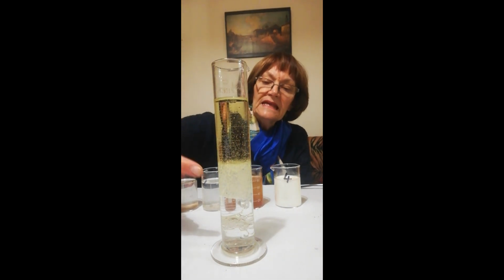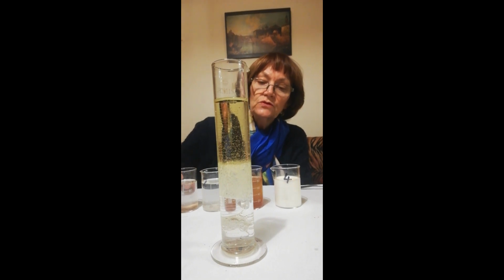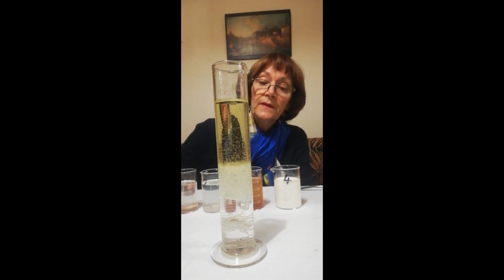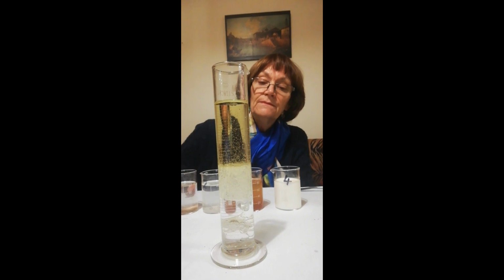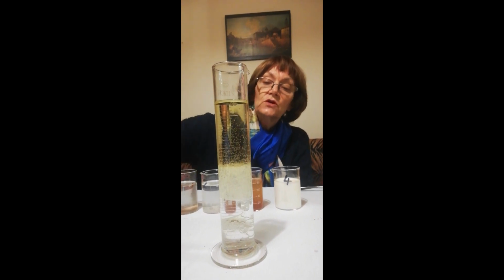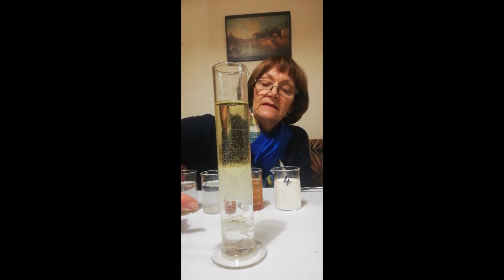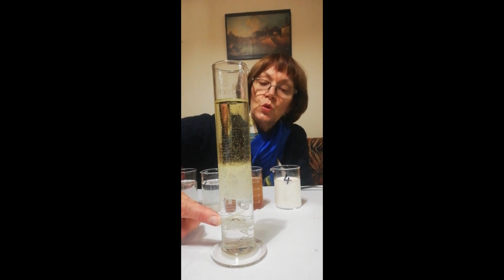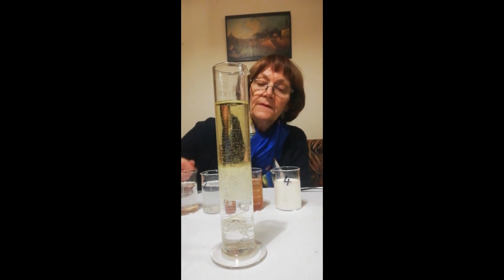We call this an emulsion. You'll see on the notes I've given you, when you get your memo, that I've explained what an emulsion is. It says that you've got two liquids that are mixed, and the one makes little bubbles or droplets in between the other one.